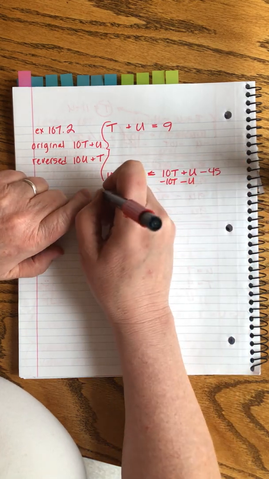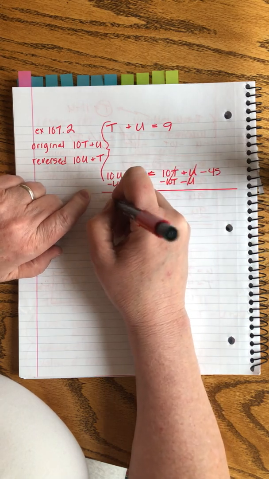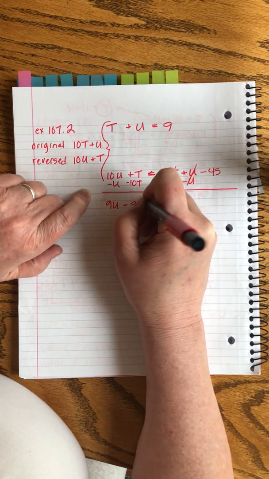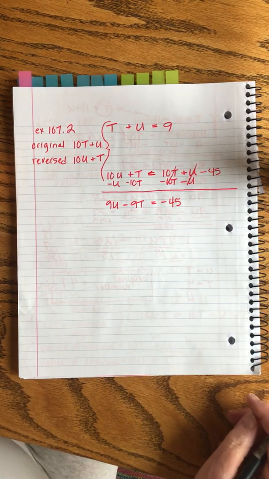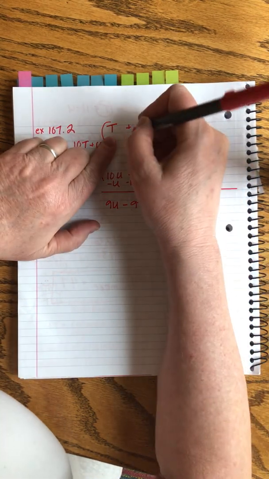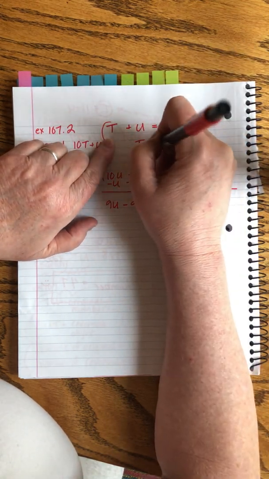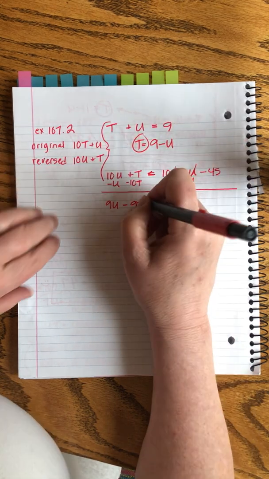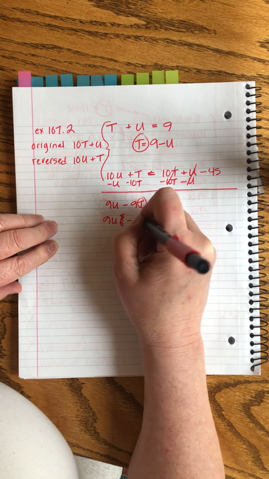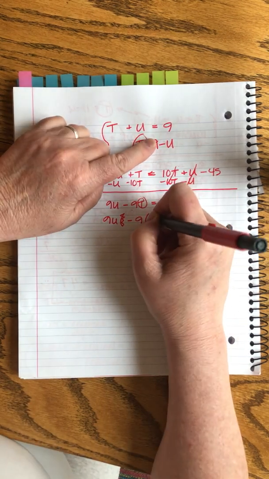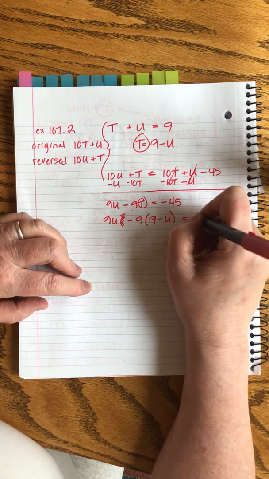And it's pretty much always going to work out like this, you guys. This cancels, and I get 9u minus 9t equals minus 45. And then we go up here, and I like to just bump the u over, so I get t equals 9 minus u. I plug it in right there. 9u minus 9 times 9 minus u equals minus 45.